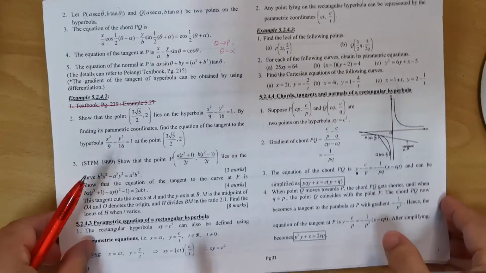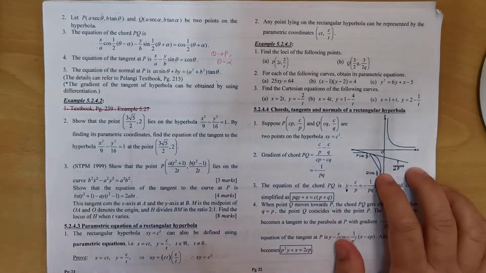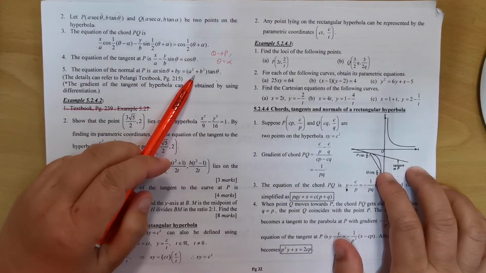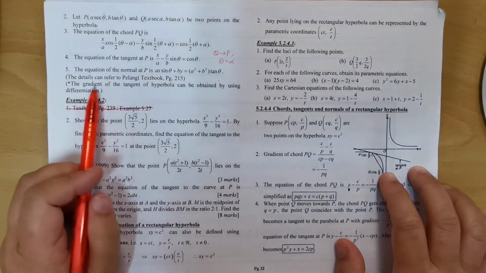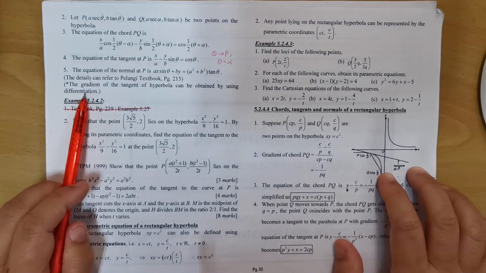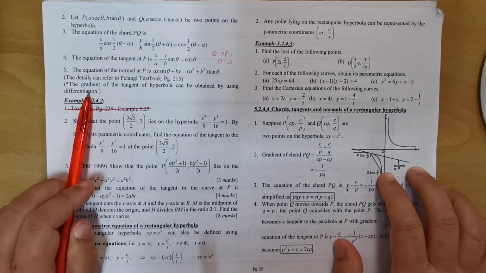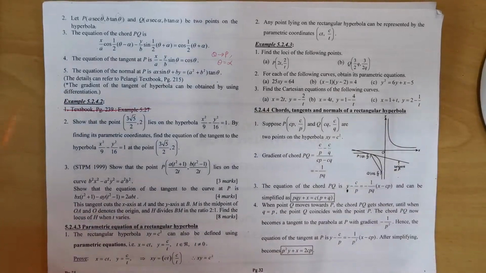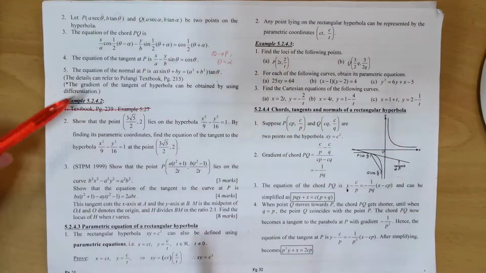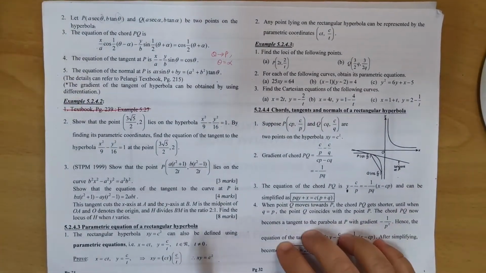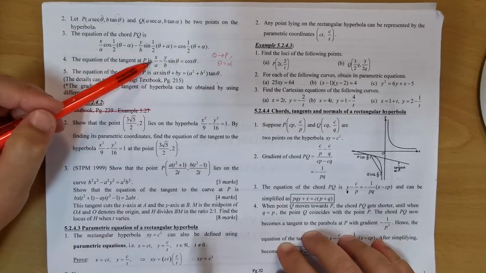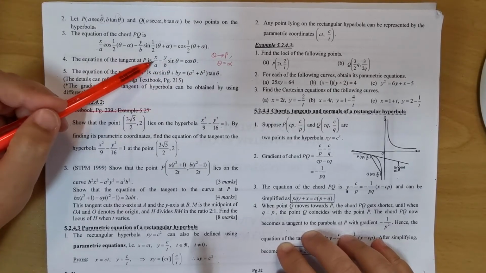So these are the steps for the equation of the chord, the equation of the tangent, and the equation of the normal. You see here, the equation of the tangent of the hyperbola can be obtained by using differentiation. Later we have one question related to it, so I will explain to you. Other than using the formula we stated just now, I will tell you how to get this. If you have the two points, we get the equation already, so we can rearrange in gradient form, and from there you get the gradient of the tangent.